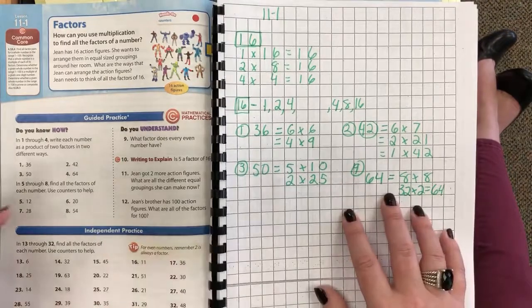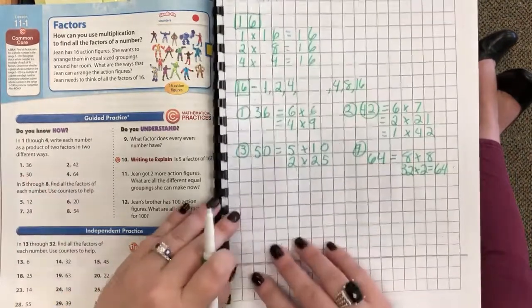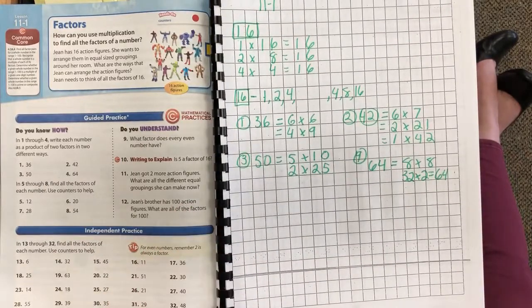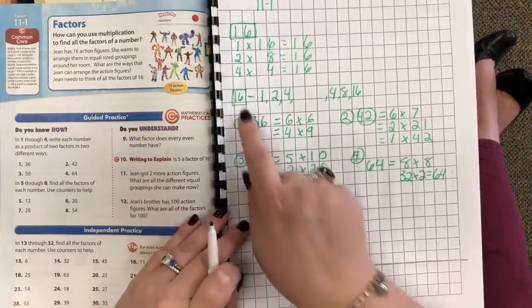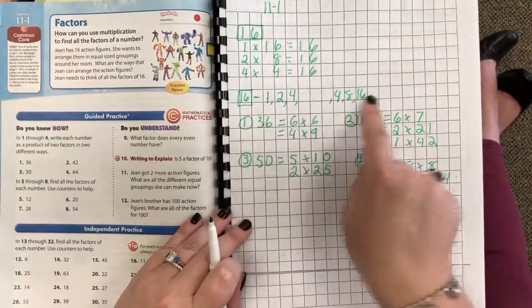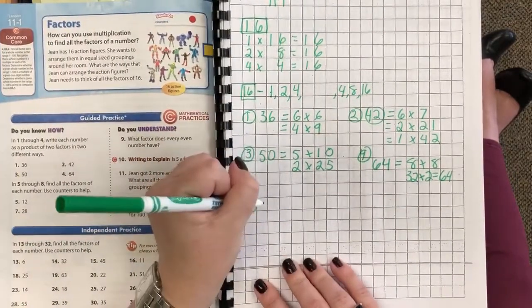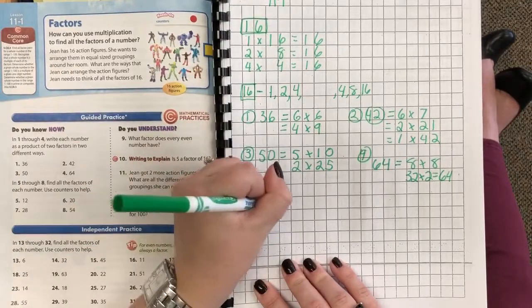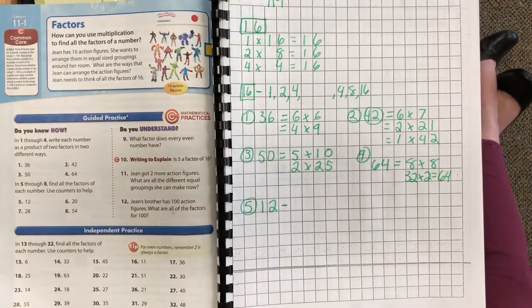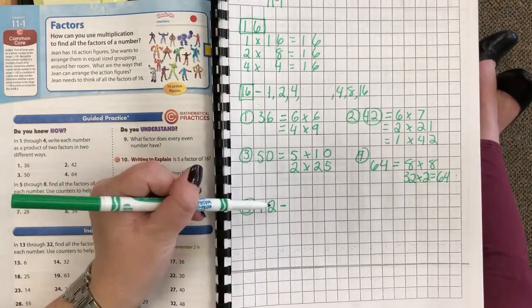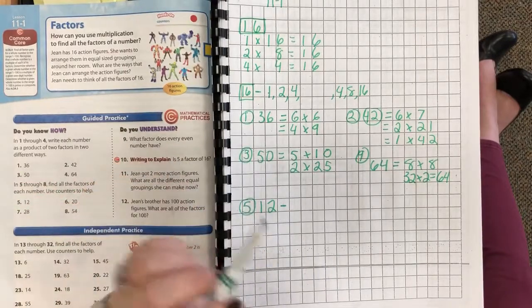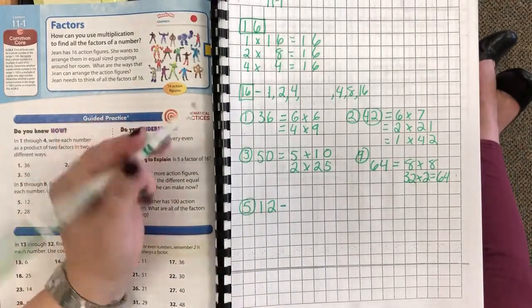So on 5, 6, 7, and 8, they want you to just list all the factors. So that's what we're going to do up here, just like we did with this guy. So for number 5, it's asking you to list all the factors of 12. So you write the 12, put a little dash. Anytime the number is even, 2 will always be a factor. Always, always, always.